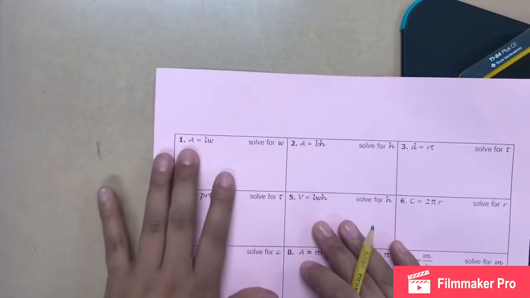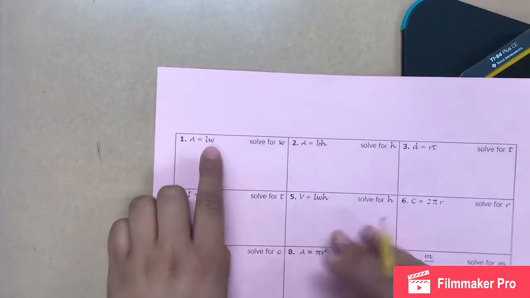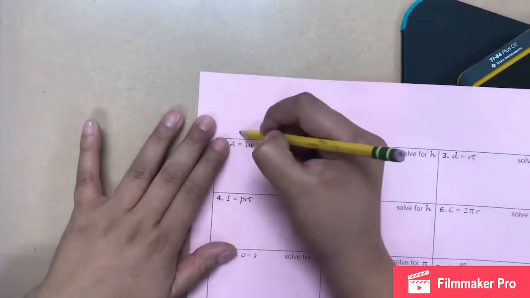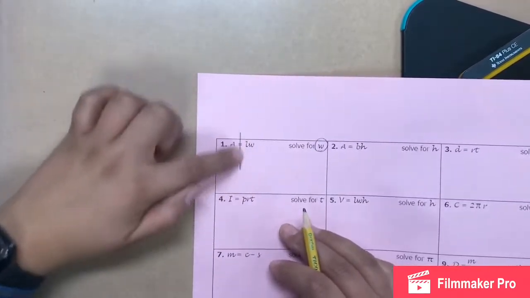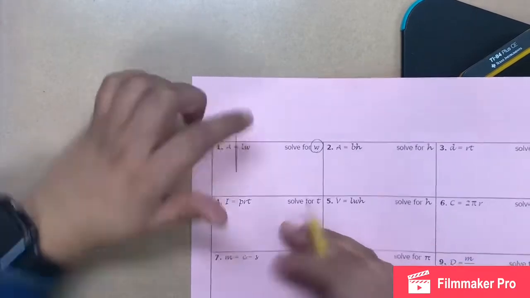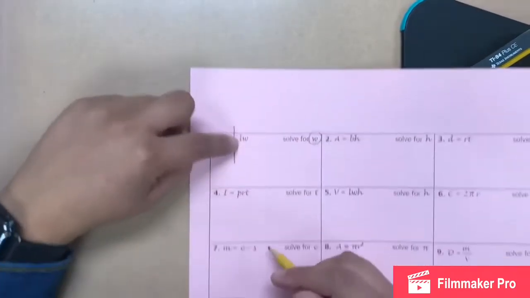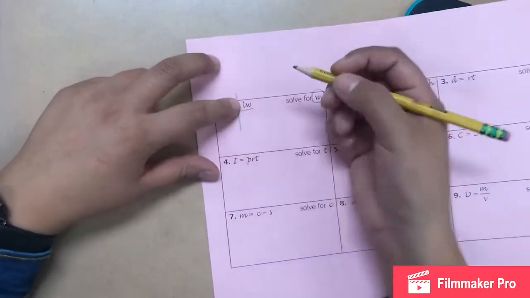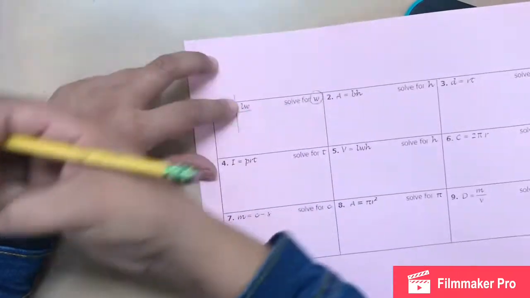So number 1 is A equals LW, and they want me to solve for W. So think about what operation is going on with the W. It's being multiplied by L. When they're side by side like that, they're being multiplied. So what's the inverse of multiplication? To divide. And I'm going to divide by what I'm trying to separate from W.